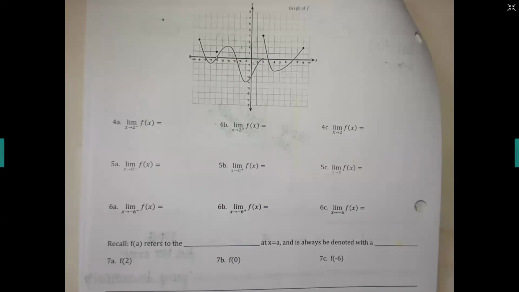If you're looking at left, you cover up right. If you're looking at right, you cover up left. Two from the left, what do we think? What'd y'all get? Yes, good.